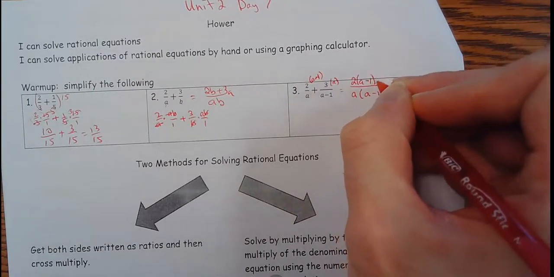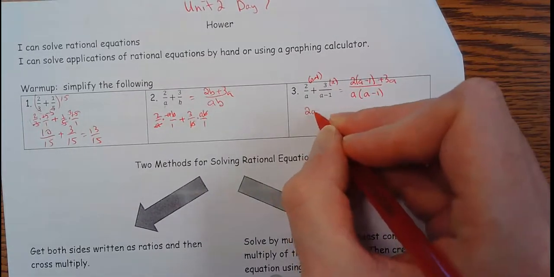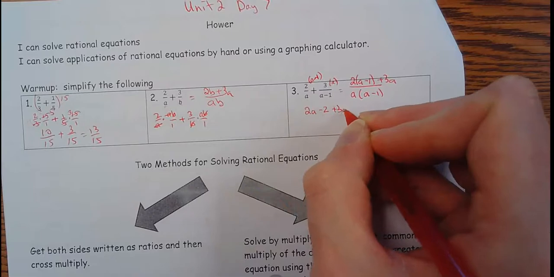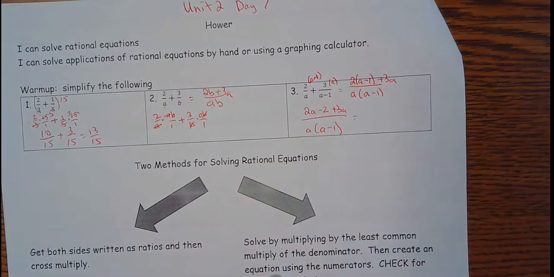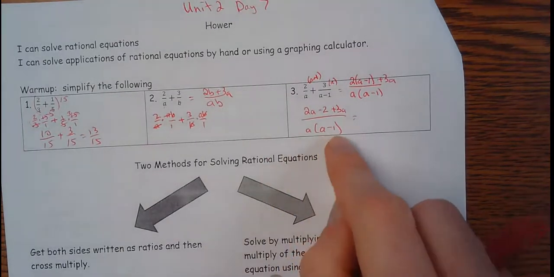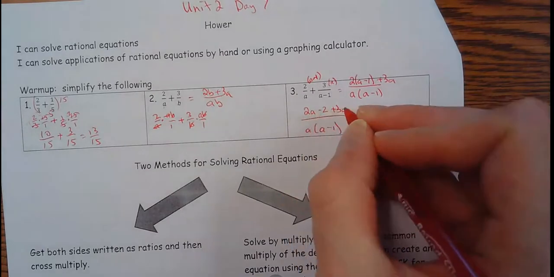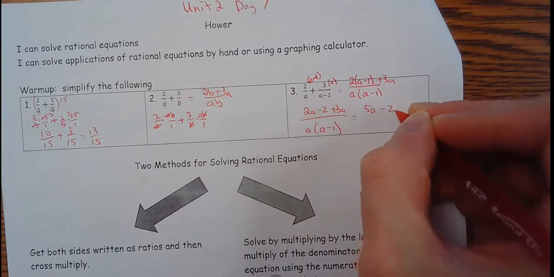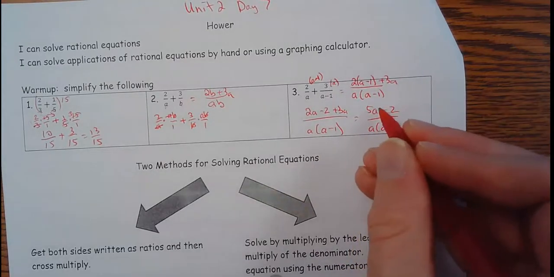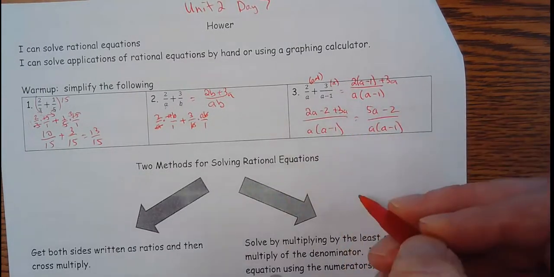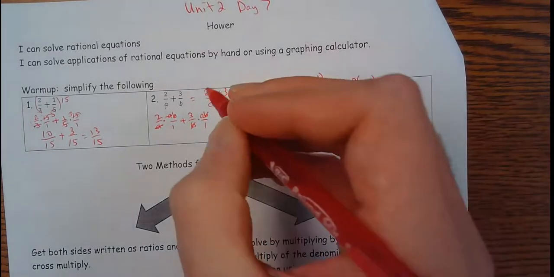So I get 2 times A minus 1 plus 3A. Do some distributing on top here, so 2A minus 2 plus 3A. On bottom it is still A minus 1. You could multiply that out if you want, to have A squared minus A, but I'm going to leave it factored for now because maybe we can cancel something later. So 2A plus 3A is 5A minus 2. And leave this factored because if there's anything on top that could factor out, you may be able to do some canceling. This one does not do that, so that is your answer.